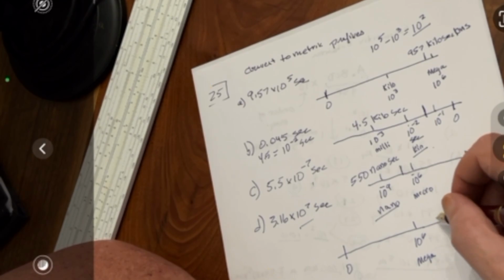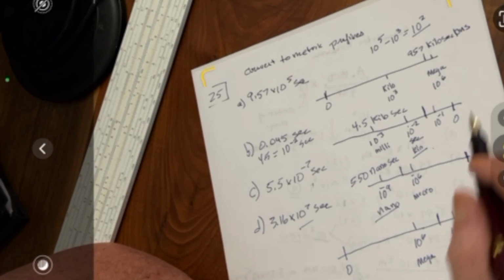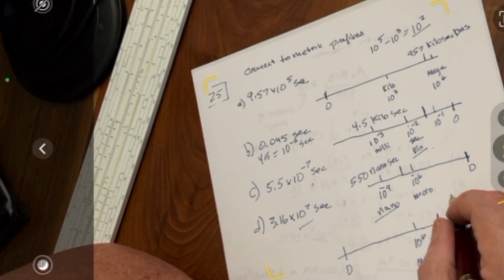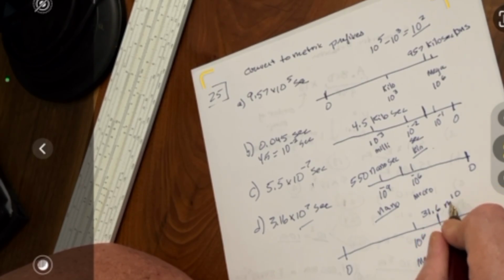Since we are actually located out here, we're still in the megasecond range, and we're not quite out to the gigasecond. So by how much? Well, 10 to the 7th minus 10 to the 6th equals 10 to the 1. So we're going to have 31.6 megaseconds.